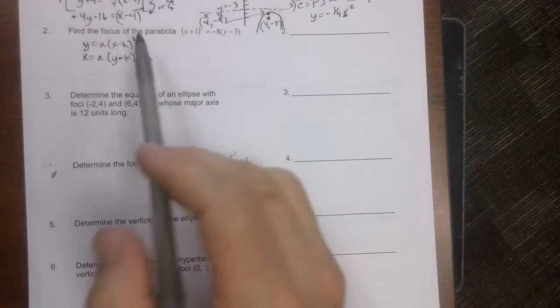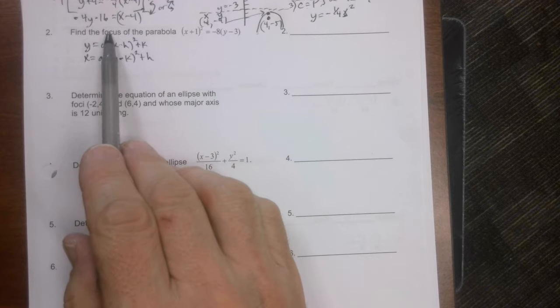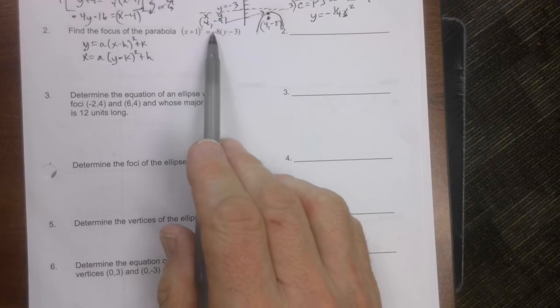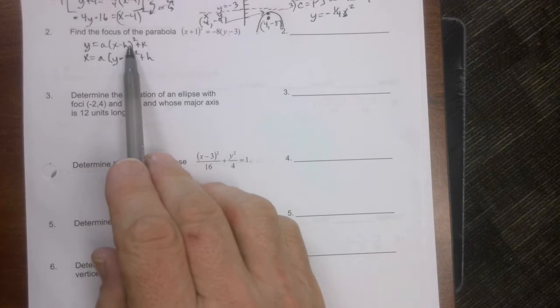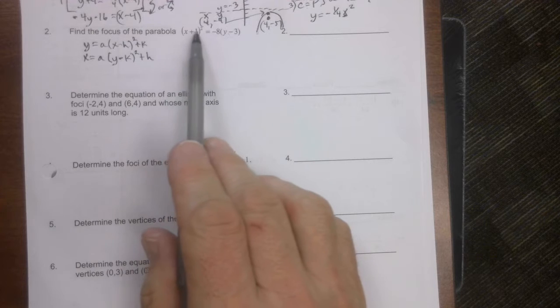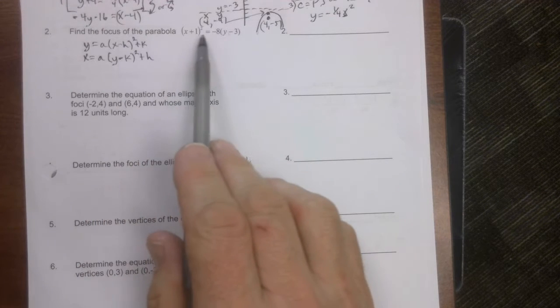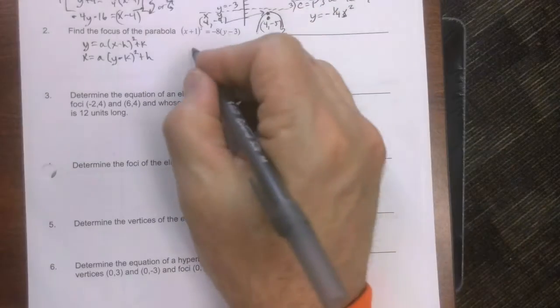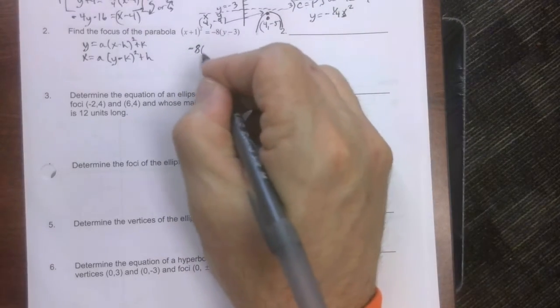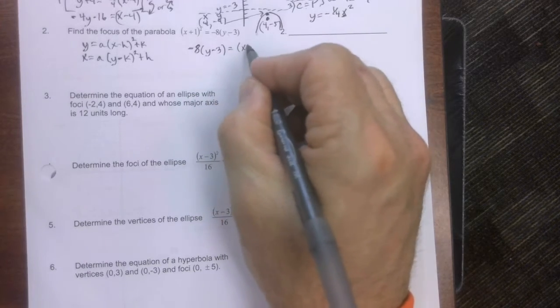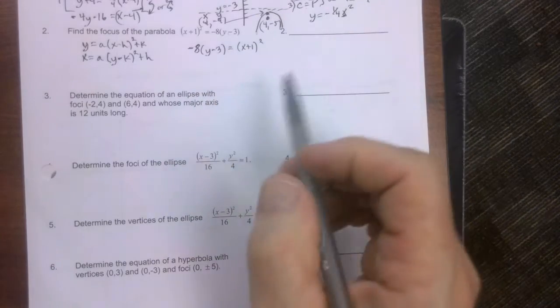Okay, number 2. It says find the focus of the parabola. Well, first thing we have to do is realize this either matches with this generic equation of a parabola or this matches with this generic equation of a parabola. So what I'm going to do is I'm going to turn this thing around. I'm going to go -8 times (y minus 3) equals (x plus 1) squared.